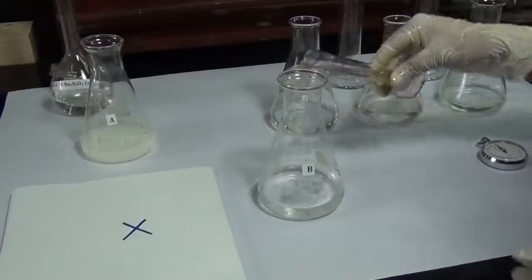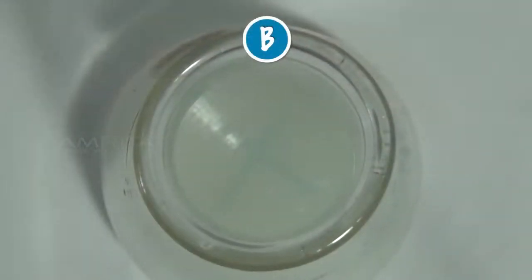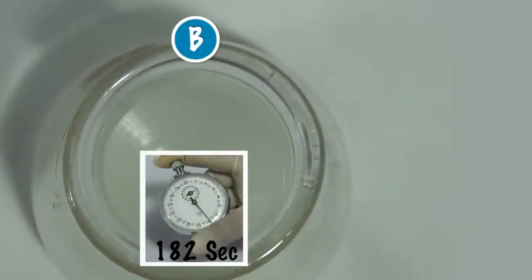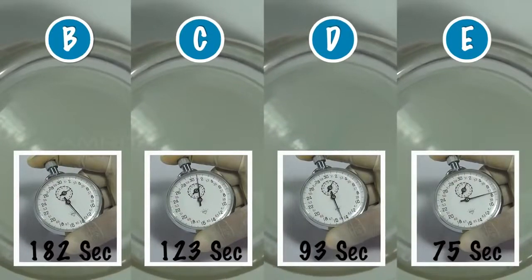Repeat the experiment by adding 10 ml of 1 molar hydrochloric acid to flasks B, C, D and E respectively and record the time taken in each case for the cross mark to become just invisible.